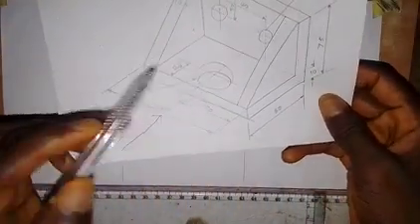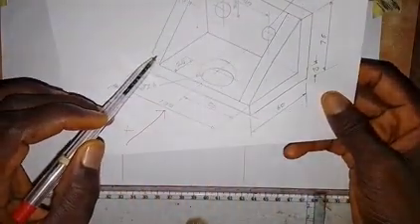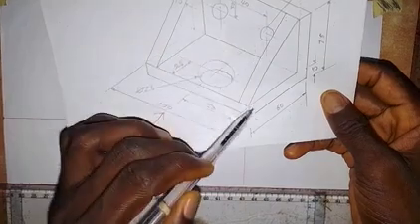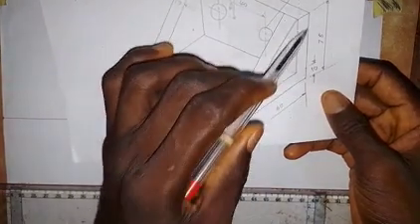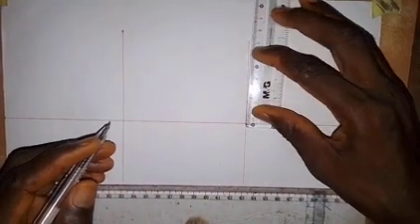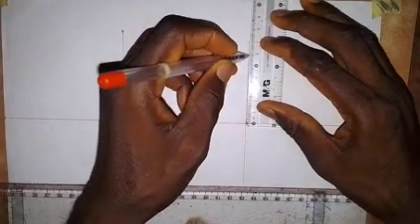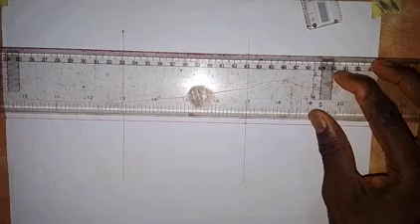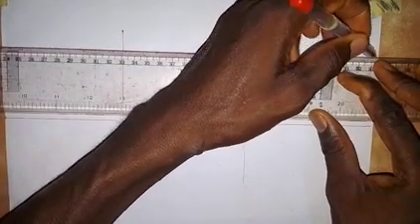Let's start like this. For us to draw this rectangle, the total length from here to here is 60 millimeters. So I will take a measurement of 60 millimeters, and I'm going to draw a horizontal line all through. Because of the end elevation that we are going to draw, I will draw a horizontal line all through the whole of this.